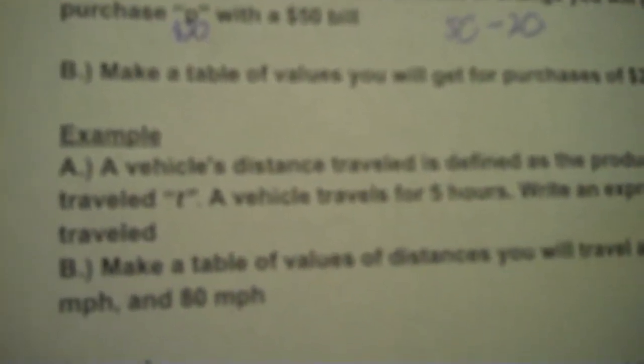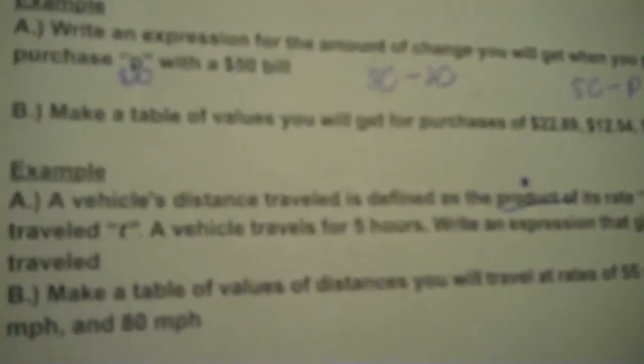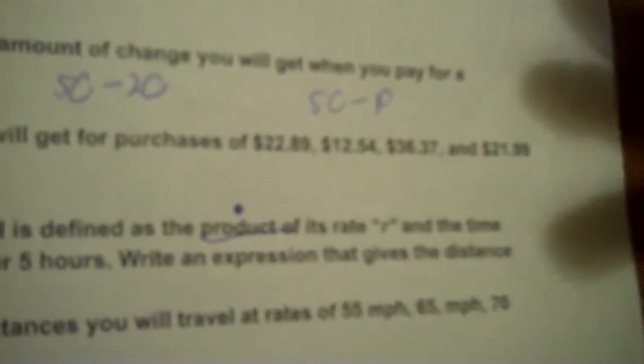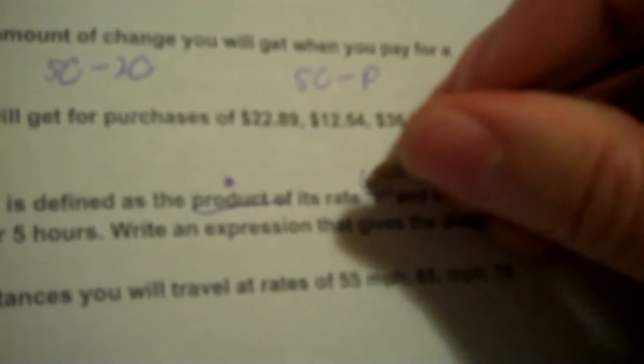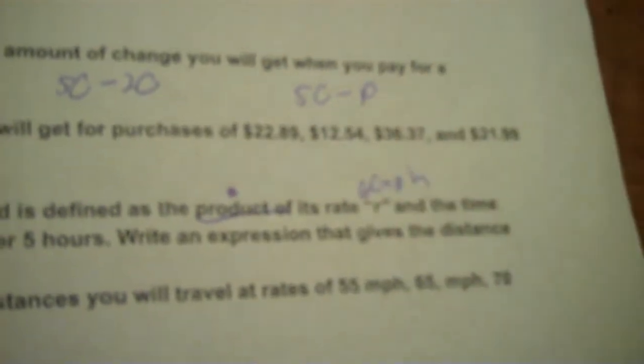Okay, next problem. A vehicle's distance traveled is defined as the product of its rate. Remember, product means multiplication. We know that. Product of its rate R. So let's make up a number for R. Rate is miles per hour. Well, if you've been taking driver's ed, you know usually you can drive about 60 miles per hour. We'll make up that 60.